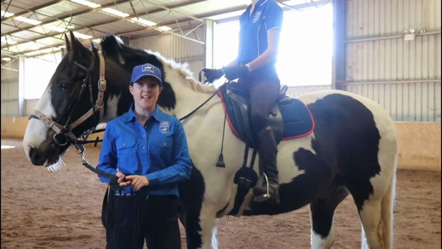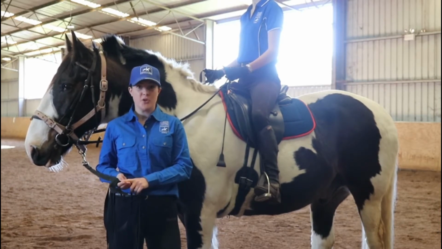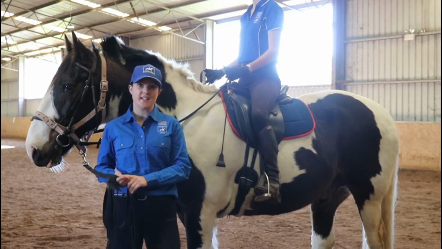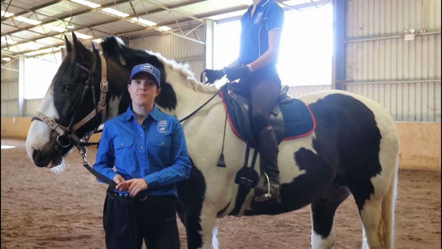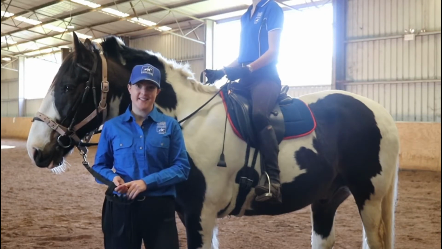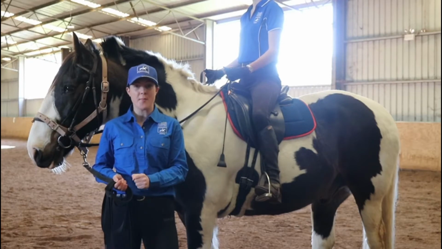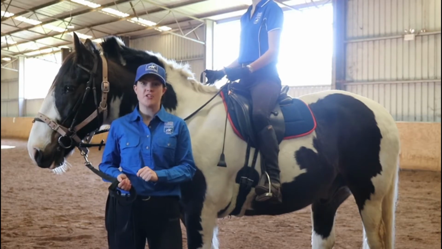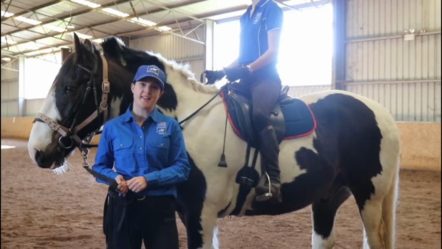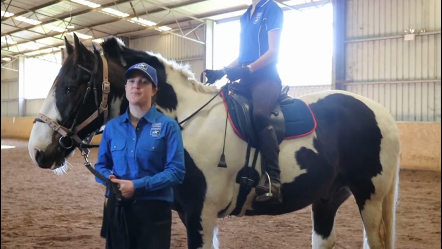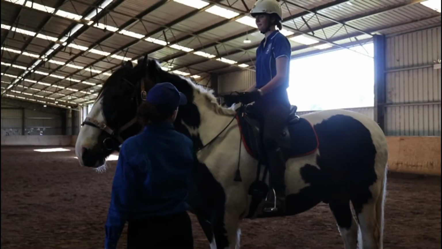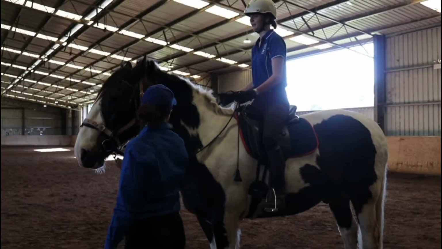Now if your leg, seat and hands don't work, then you can use your voice. So you can use a click or say walk on, and then if that doesn't work still, then you can have your backup aid, which is your crop, which you can give them a little tap down the shoulder at the same time as you use your leg. Emma preparing to ride forward to walk. I'm walking forward now.